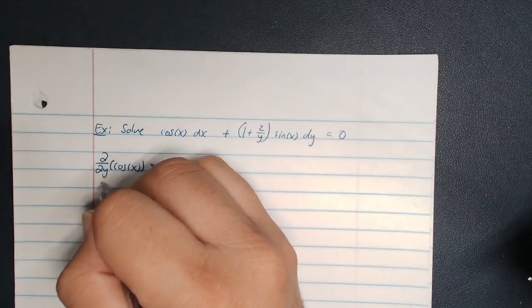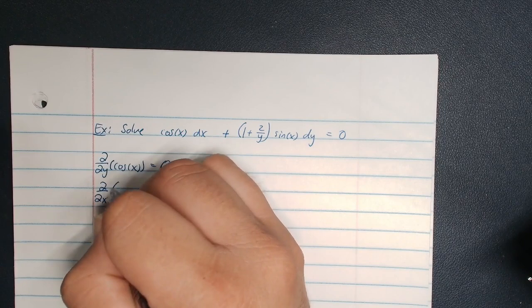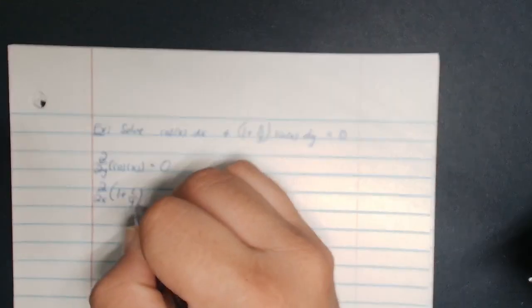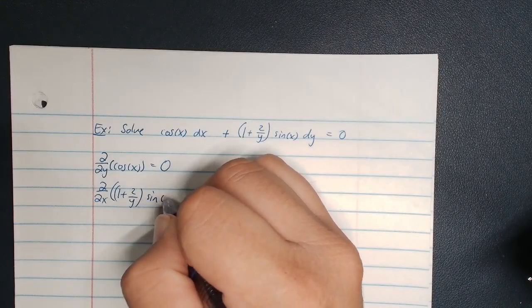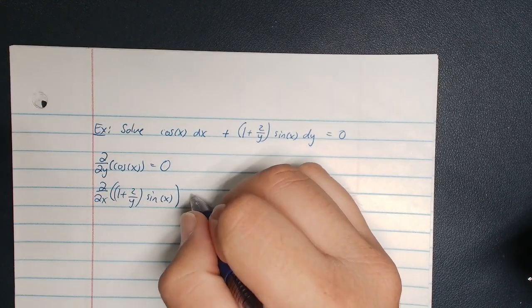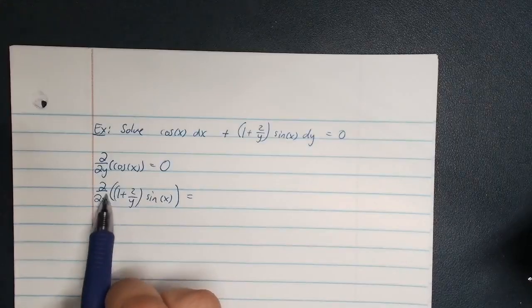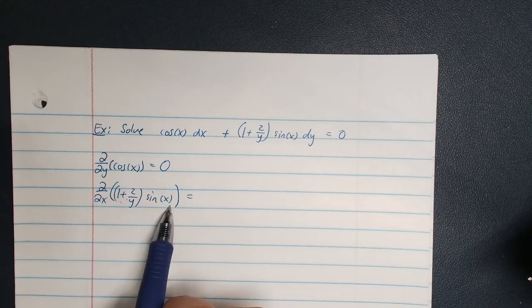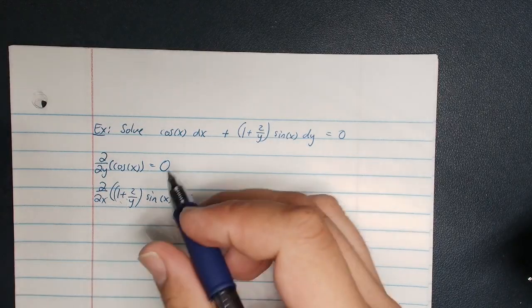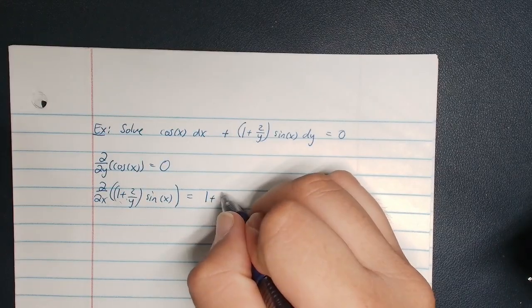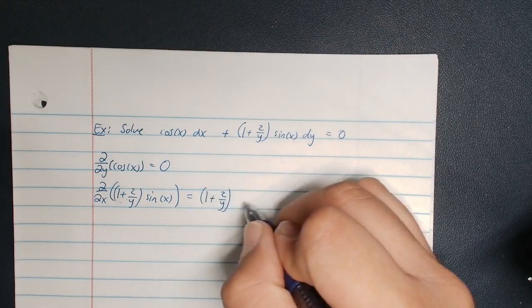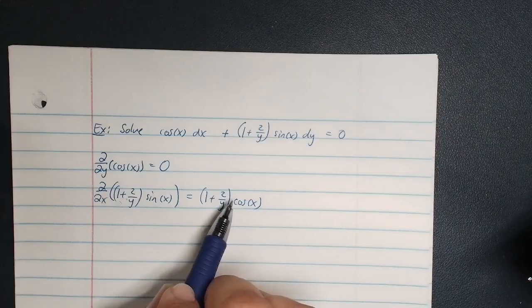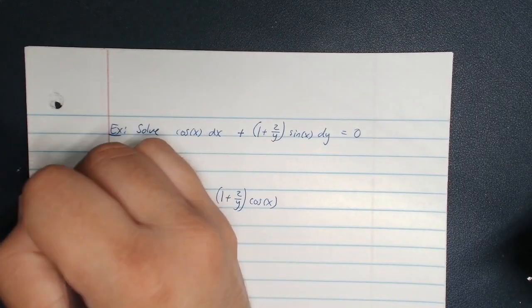Okay, if I take the partial with respect to x of the second function, 1 plus 2 over y times the sine of x, well, this whole thing is a coefficient, it's a constant. So this is constant times sine of x, and the derivative would be constant times cosine of x. So here I'd get that 1 plus 2 over y would stay exactly the way it is, times cosine of x. Since those are definitely not the same, this is not an exact equation.